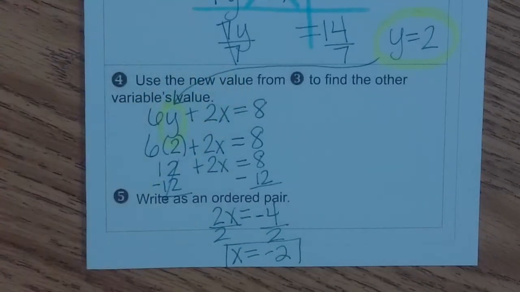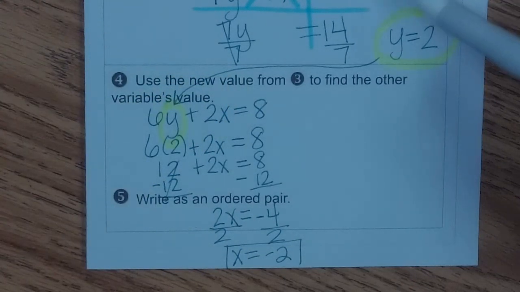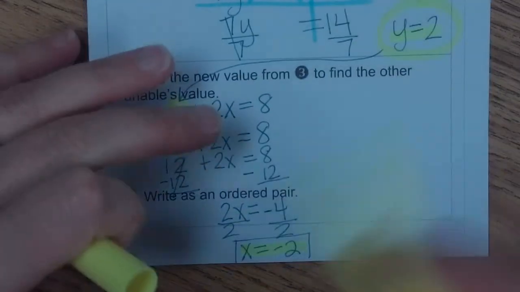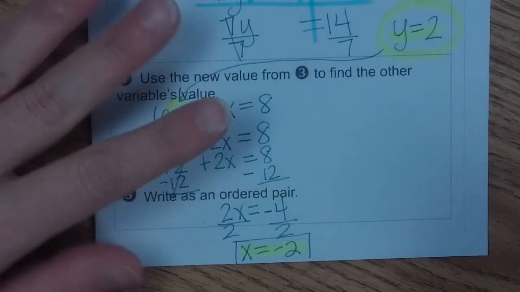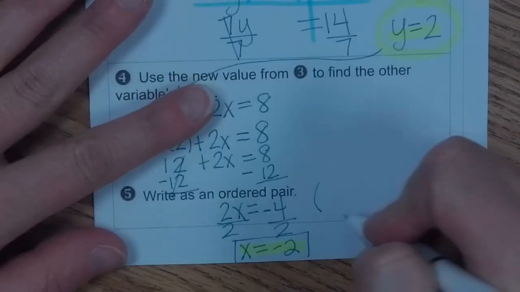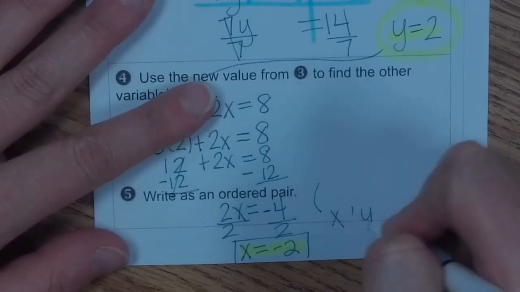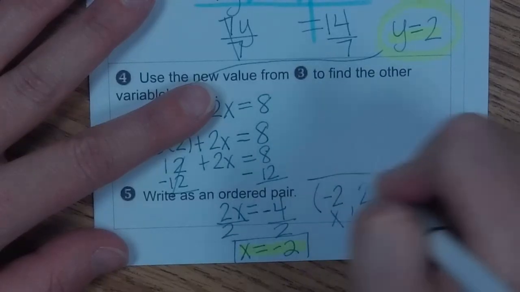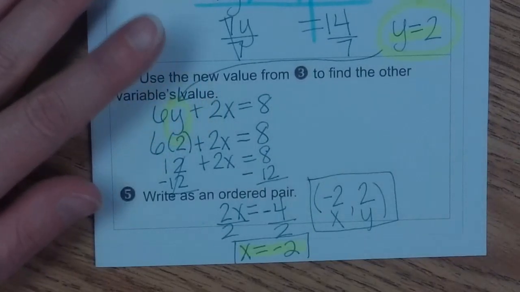So now we have our x value, and we have our y value. So here's x, and here's y. So I can write it as an ordered pair. X first, y second. So I get negative 2, comma 2 as my answer. Okay?